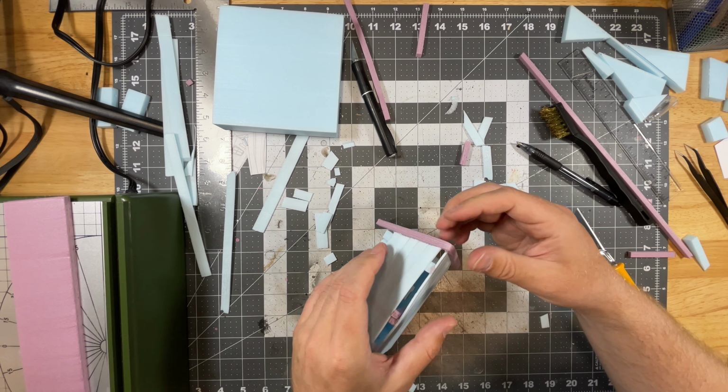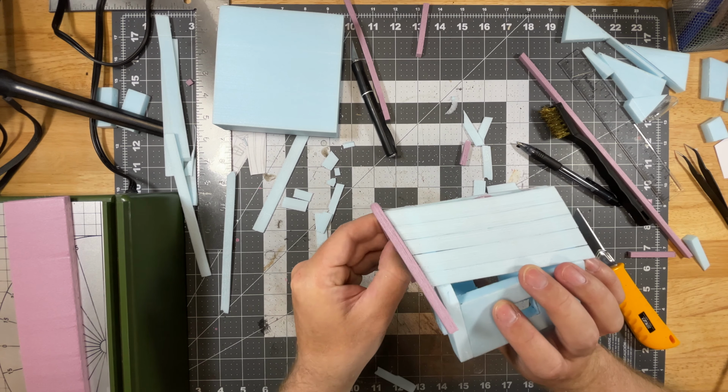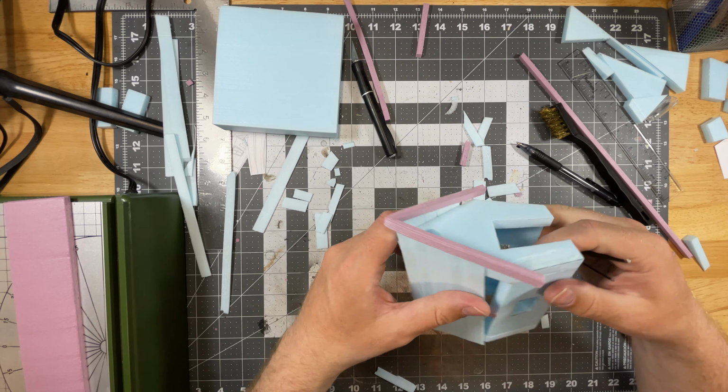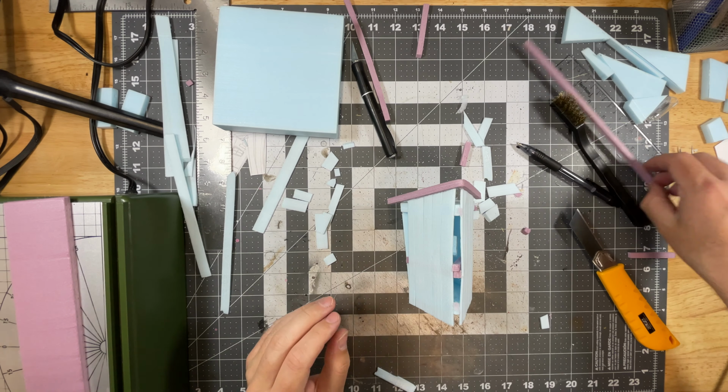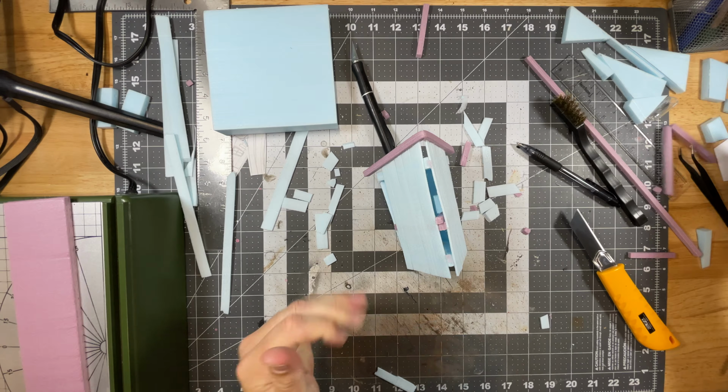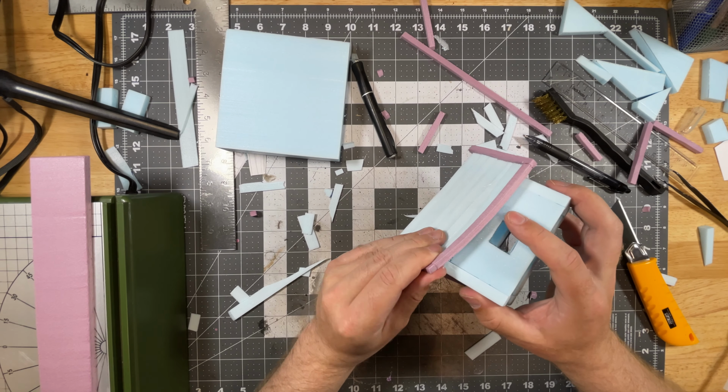I then added the beam style trim pieces, bent them into place, and then cut them how they needed to be later on. These do wrap around the bottom part of the roof as well. But it's very simple, just piecing it together one little strip of foam at a time.